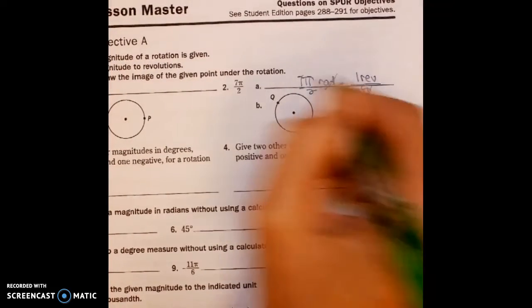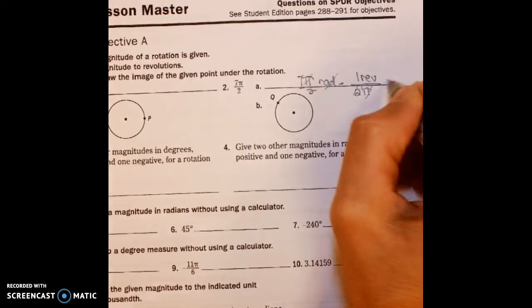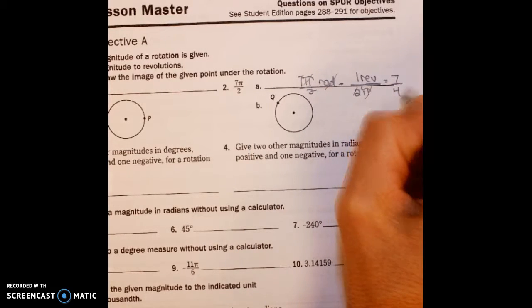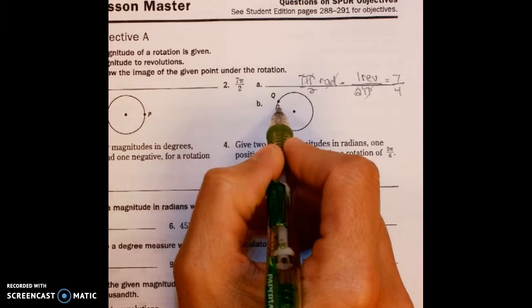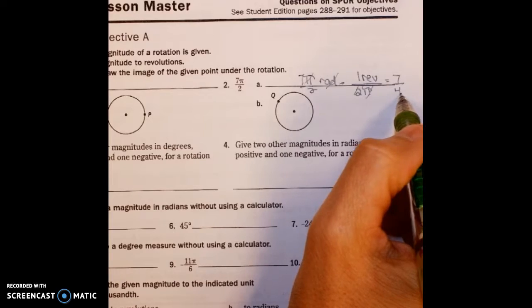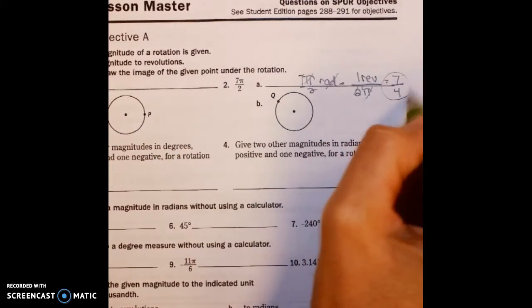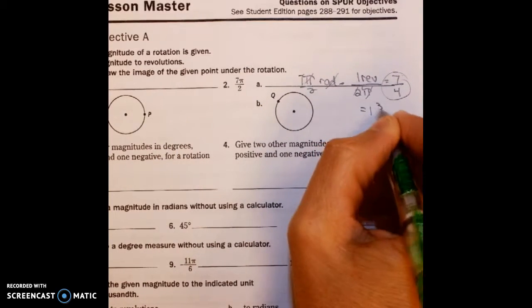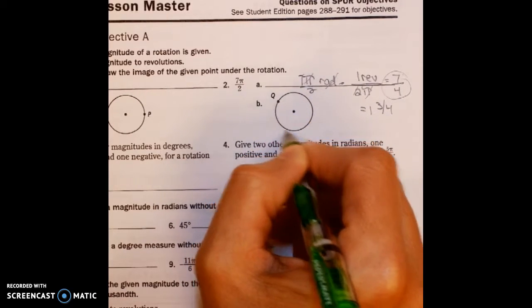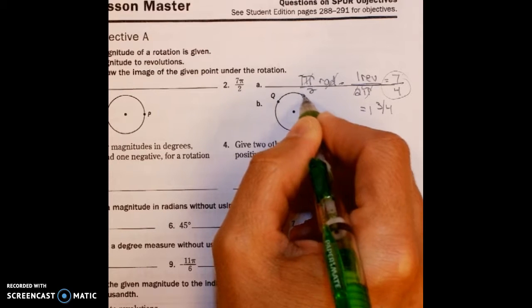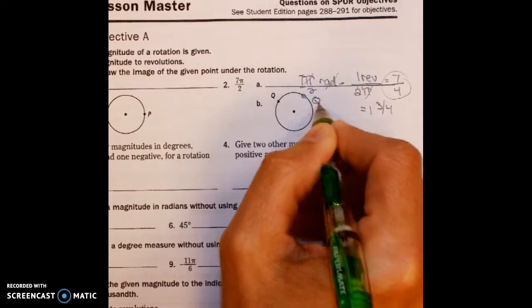So those radians will cancel out, the pi's cancel out, and I'm going to multiply straight across, and I end up with 7/4 of a revolution. So I want to take this point, and you can either look at it in terms of revolutions or in terms of pi. I'm going to go with revolutions. This is equal to 1 3/4. So if I go 1 full revolution, and then I go 3/4 of another one, I end up with that point Q being right there.